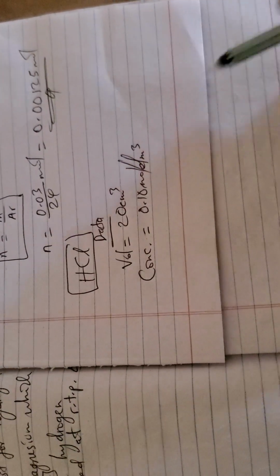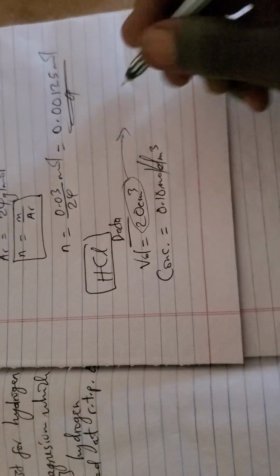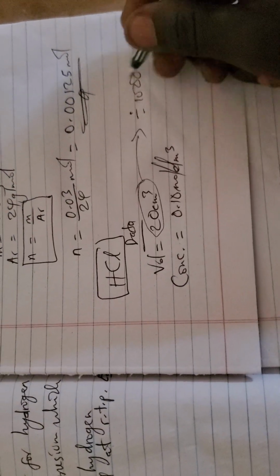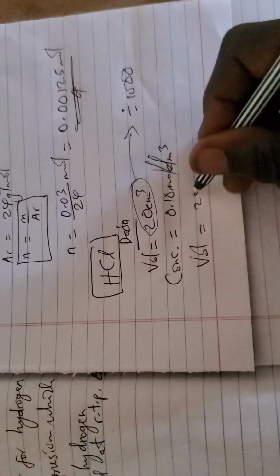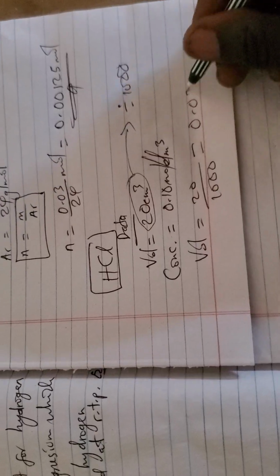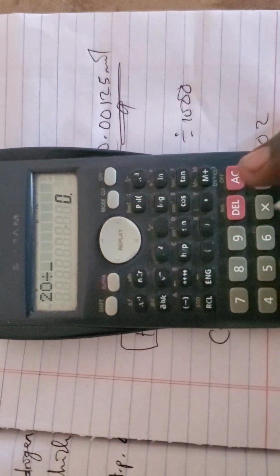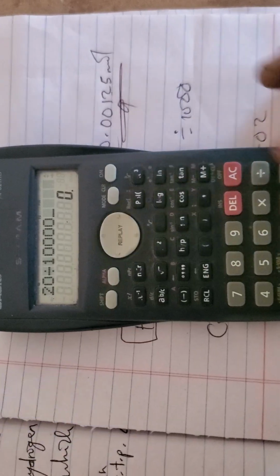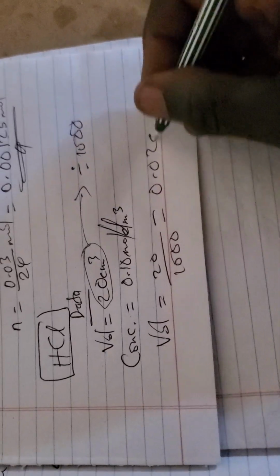So it's clear the volume has to be changed to cubic decimeters by dividing by 1,000. So the volume now changes to 20 divided by 1,000, which gives us 0.02, just as we assumed.